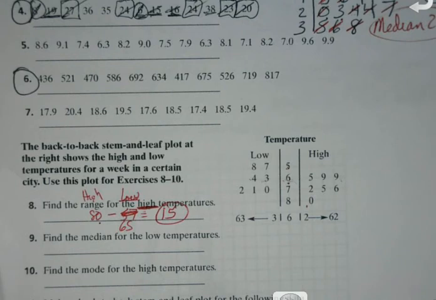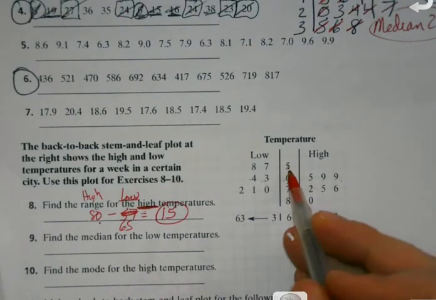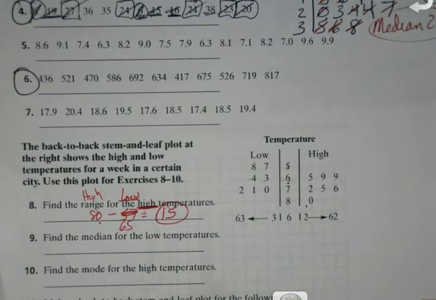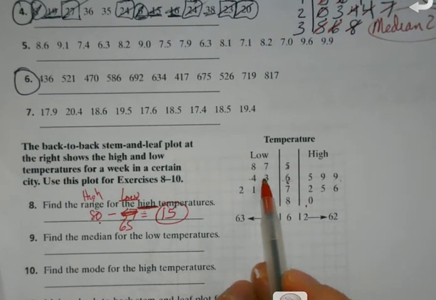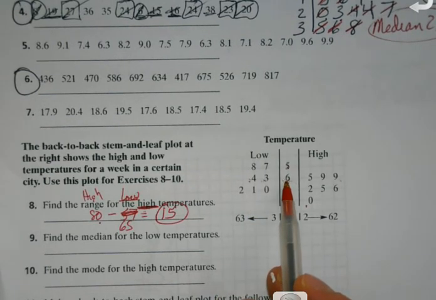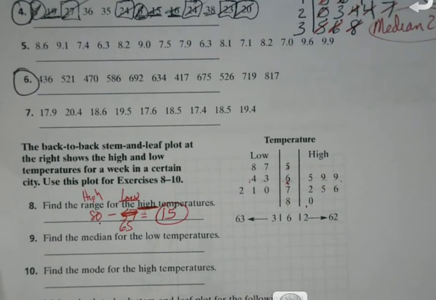Why is it 5, 6, 7, 8? Because this is still telling me I'm in the 50s or 60s or 70s or 80s, but it works for both sides this way. So like if I go this way, it's 63 or 64 in the lows, but that 6 also, if I go to the right, can work to highs that are 65, 69, or 69. So that can get to be a little tricky.